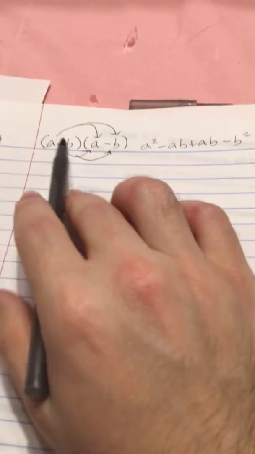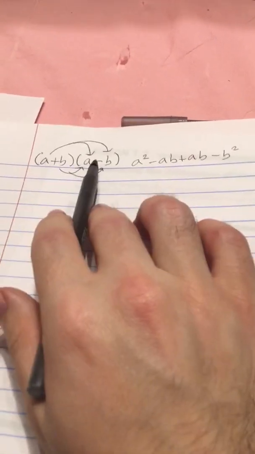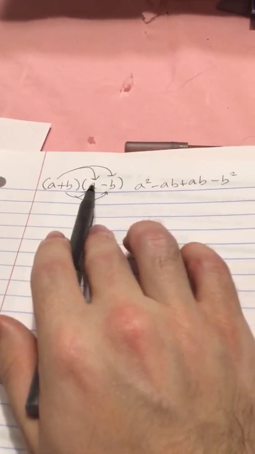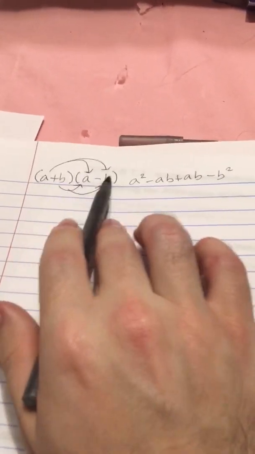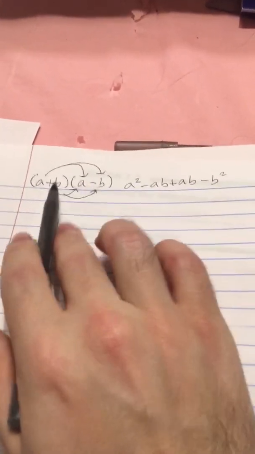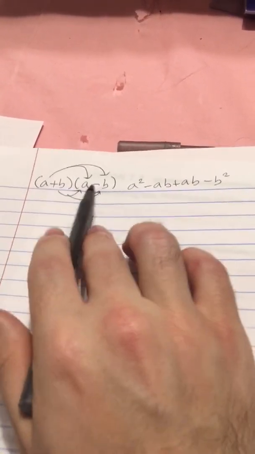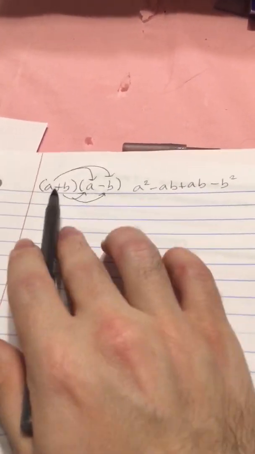That's going to happen, this pattern, whenever you have a setup like this, where you have the same number in the first part of your parentheses, the same number in your last part of your parentheses, and the only thing that is changed is your middle term. These are actually special.